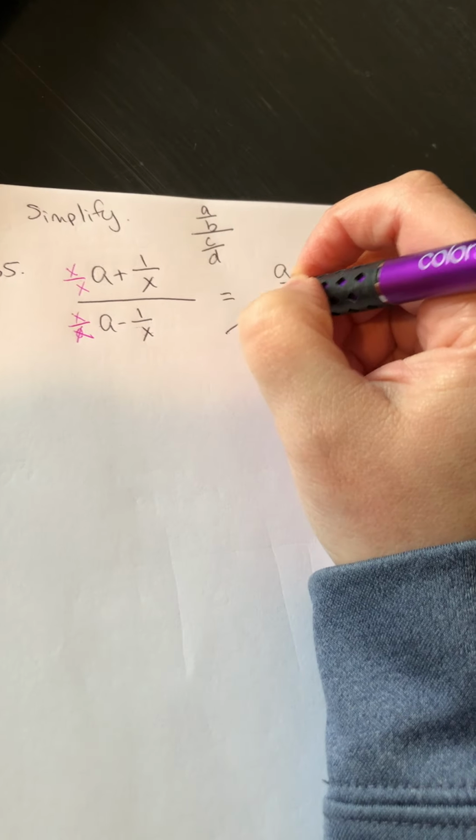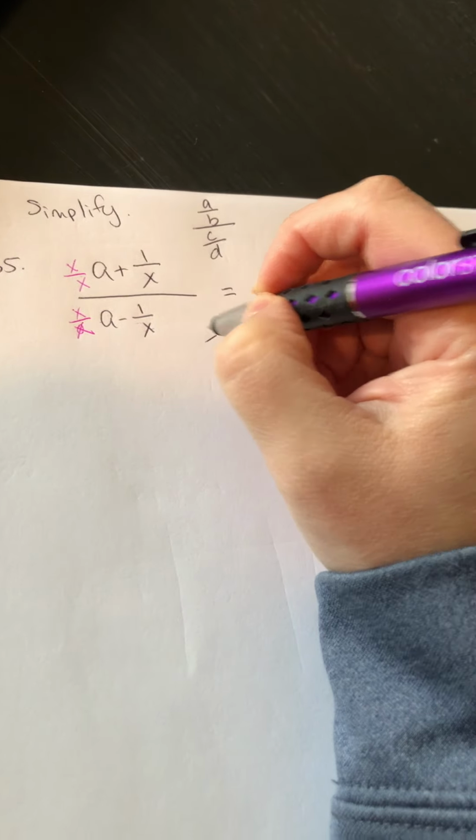Now this means division. Anytime you have division, what do you do? You keep the first one, so we're going to keep the top one.